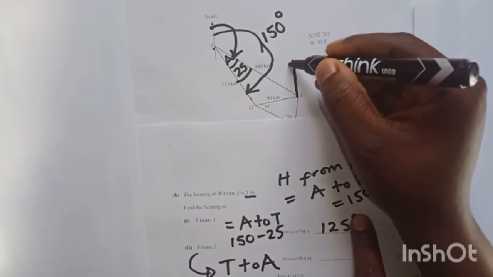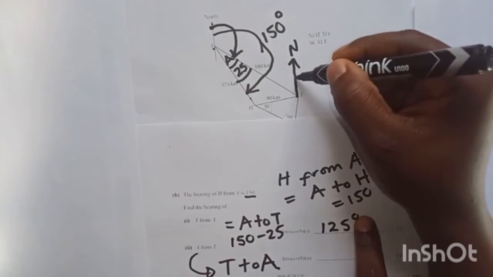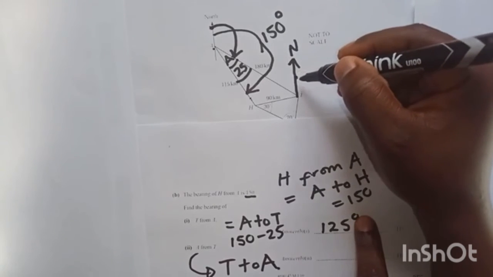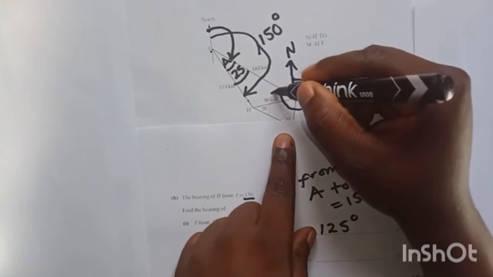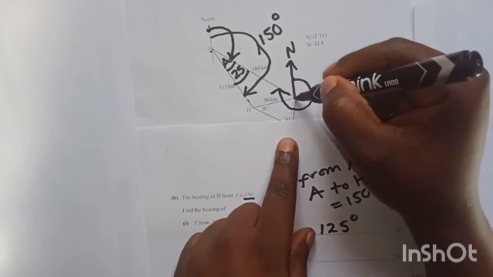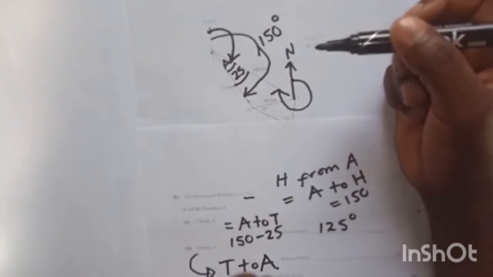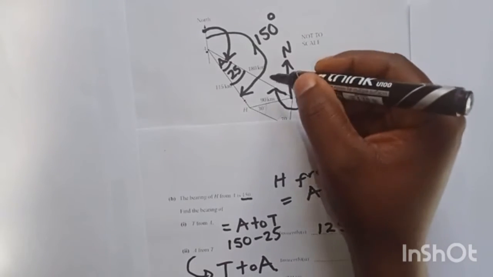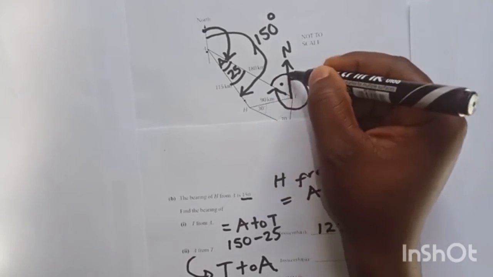So this is the North Pole of T, right? I'm going to measure from this North Pole, moving in a clockwise direction, to touch the line connecting T and A, right? So for me to calculate this bearing, I need to identify this inner angle at T, right?